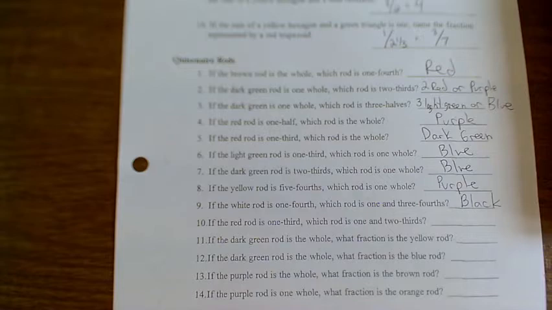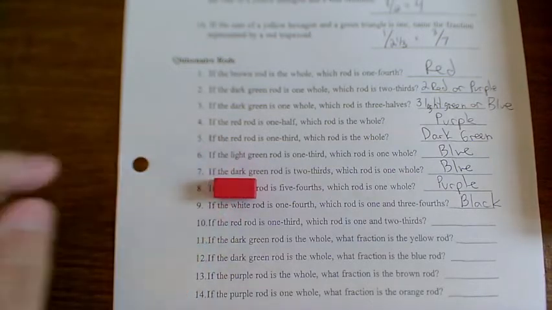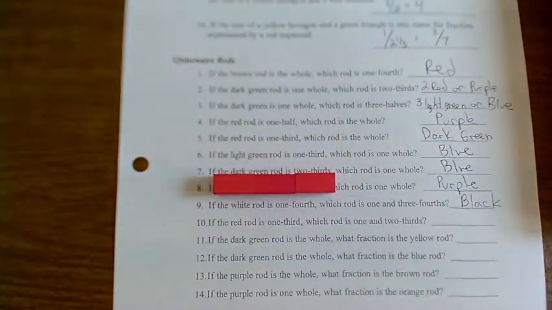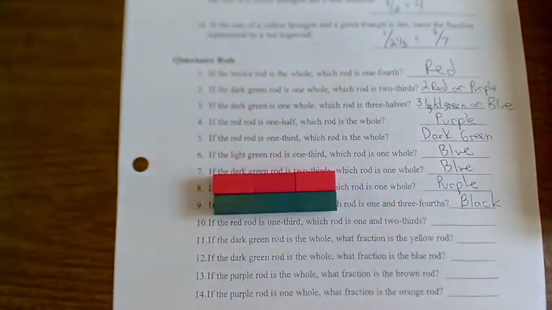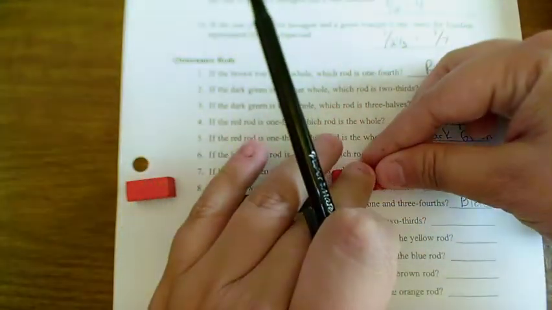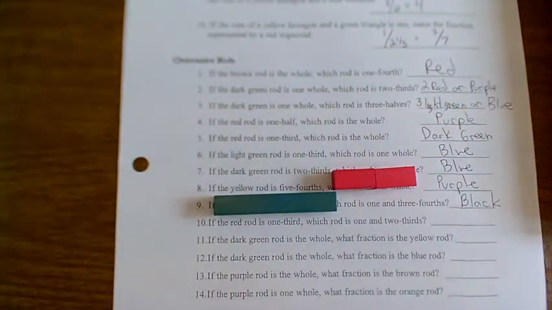Okay, if the red rod is 1/3, which rod would be 1 2/3? So if this is 1/3, it would take 3 of them to make the whole. So which one is that? Is that one black? I have all my pieces mixed up. Nope. How about dark green? Okay, so 1 would be dark green, and then we still need 2/3 more. So 2 of the 3 pieces extra, that should be purple.